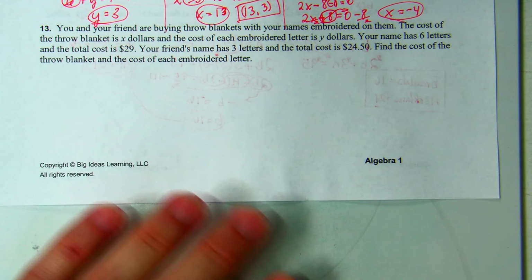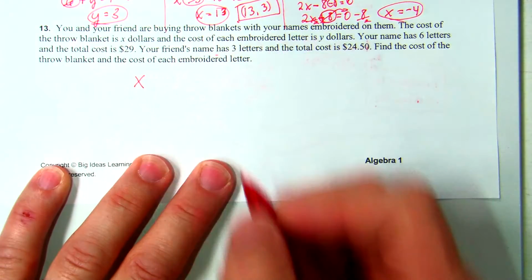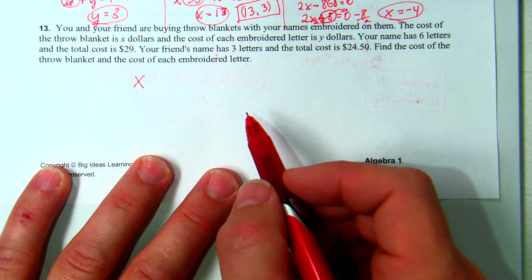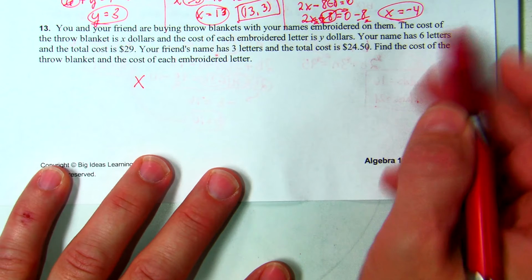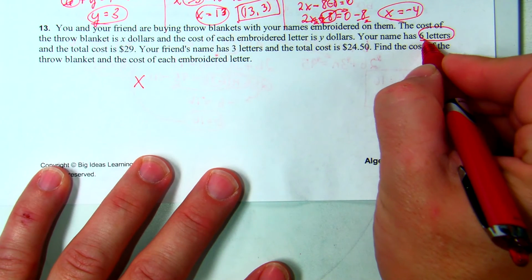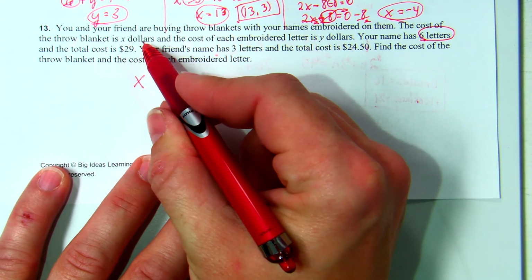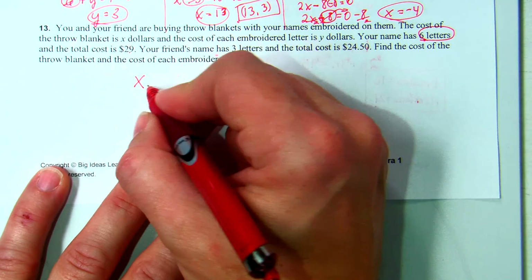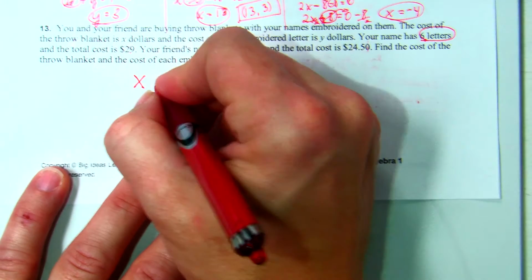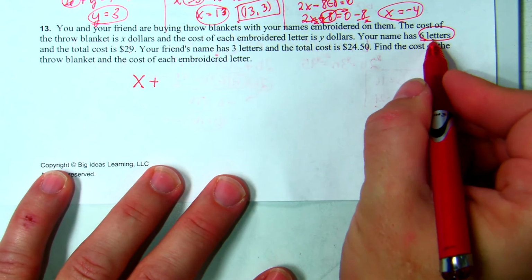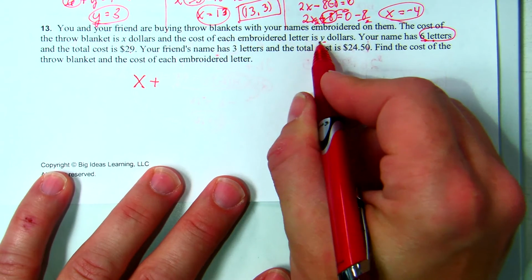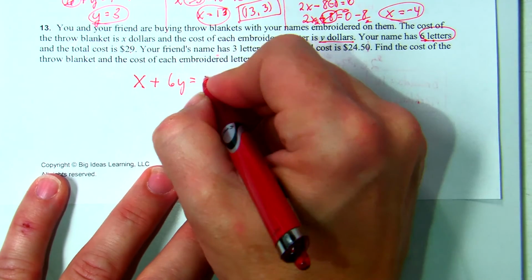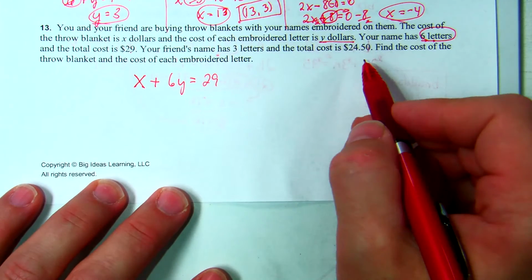The cost of the throw blanket is X dollars, and that's important to note. It's X dollars for the blanket, and the cost of each embroidered letter is Y dollars. Okay? Your name has 6 letters in it. I'm going to have to pay for a throw blanket in both of these cases, you're going to notice. The total cost of my blanket is $29. Well, I know the cost of the blanket itself is X. I'm going to have to add to that however many letters I have in my name times the dollar amount, Y, for the letter. So 6Y, and that's going to equal $29.